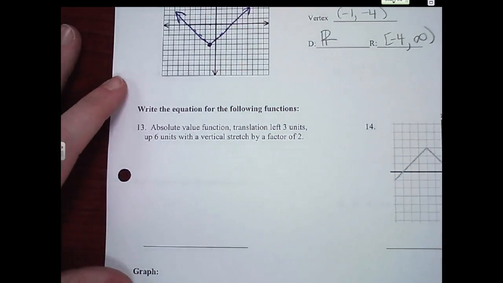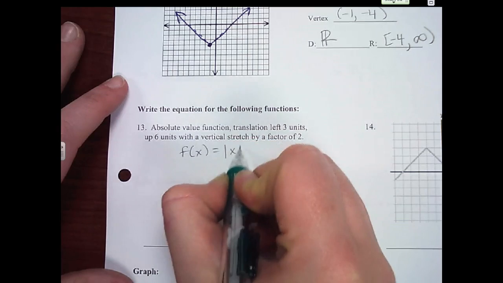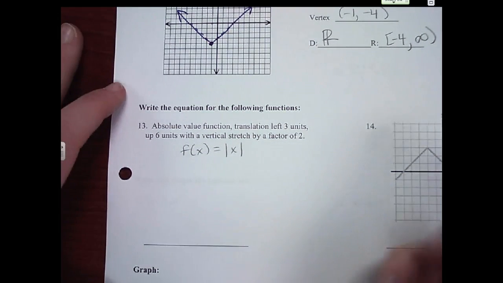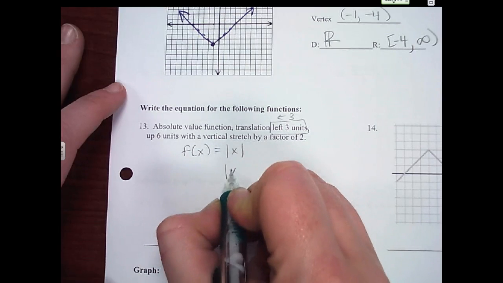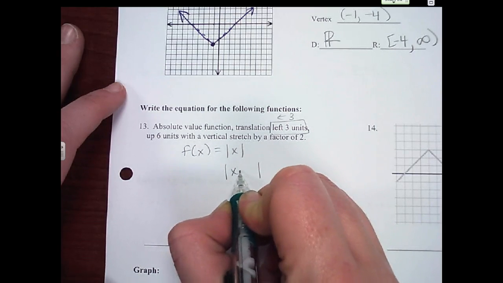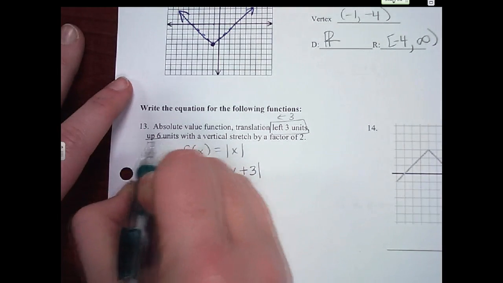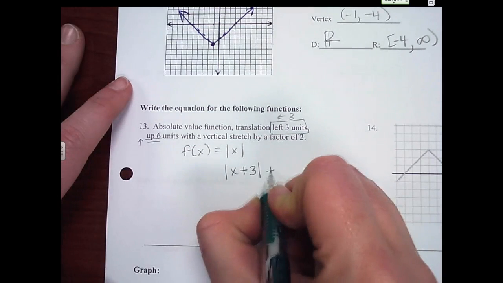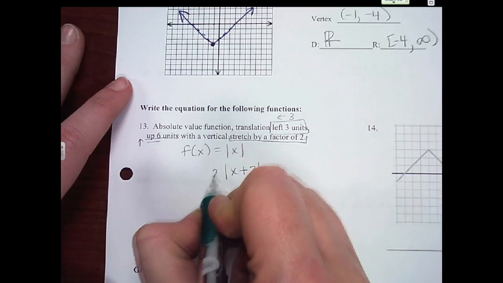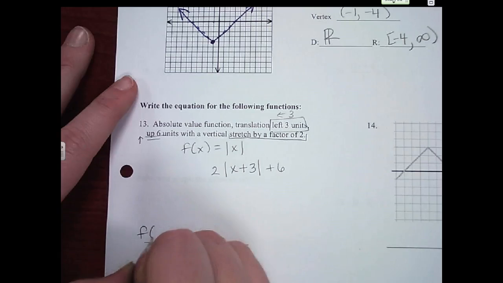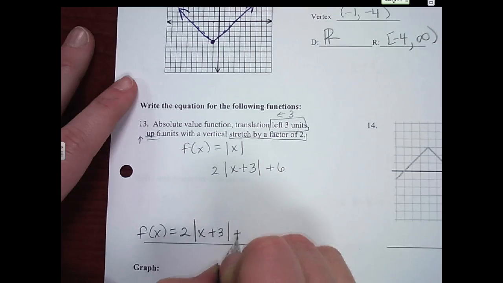Number 13, so now we're going to write the equation. Okay, so I'm going to start with my parent function, f of x equals absolute value of x. Okay, it goes left 3. When it goes left 3, that goes on the inside, but remember, it does opposite of what you think. So opposite would be plus 3. It goes up 6, so up is positive on the outside. And then a vertical stretch by a factor of 2, and that goes in front. So f of x equals 2 times absolute value of x plus 3 plus 6.